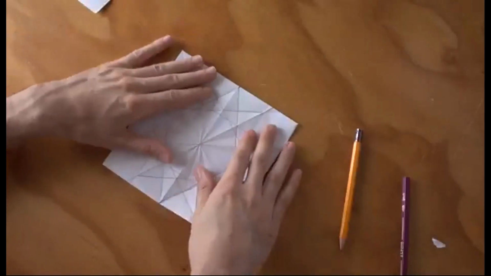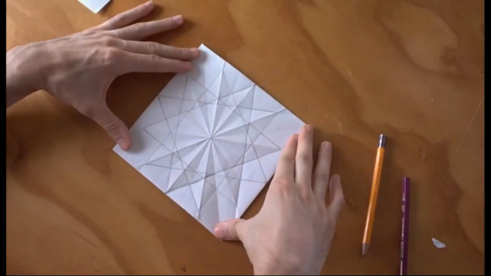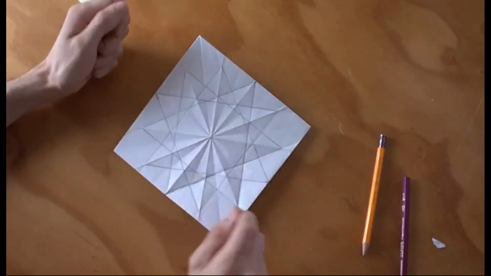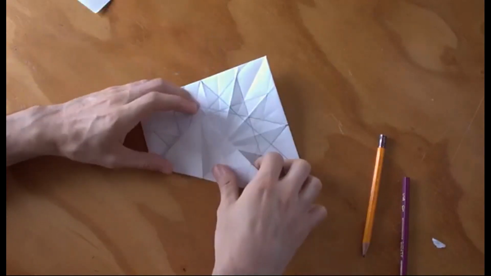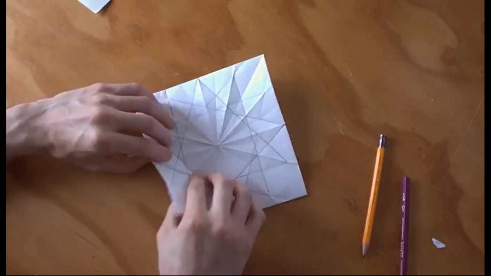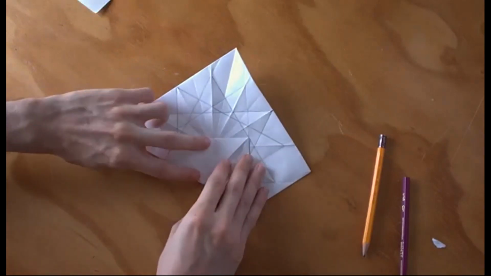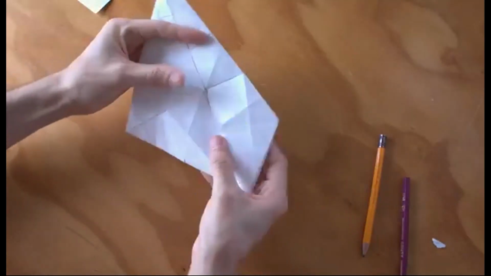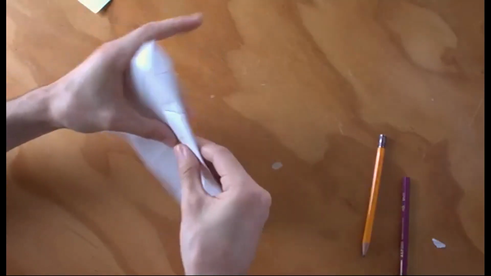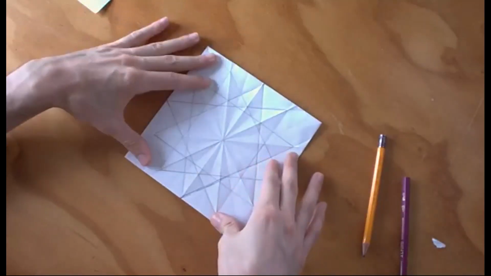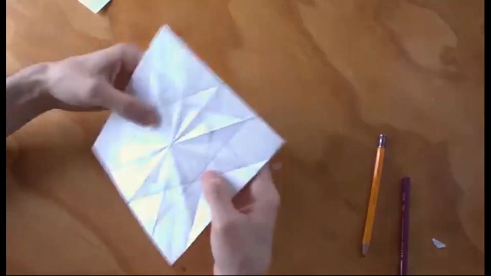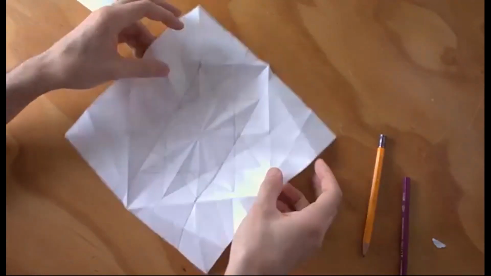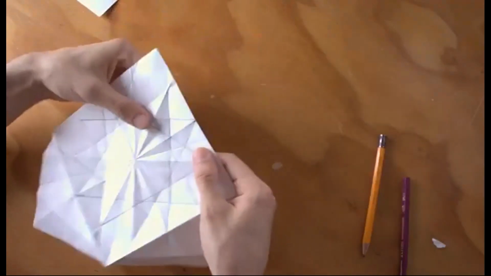This is good. So we're going to fold these four like this, and we're going to fold the star into it. Just make sure as much as possible that these stay touching the center. I was still drawing my line. So you folded the star? I folded those in. Okay.